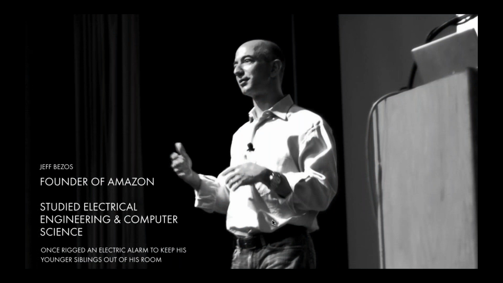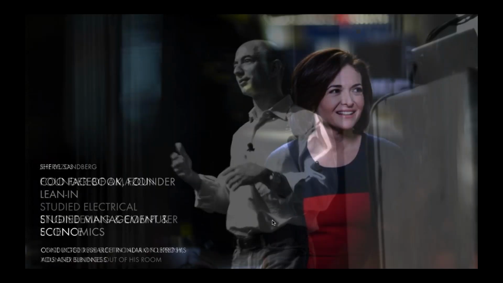He also studied in STEM, studied electrical engineering and computer science, but in his case, he got on this path not because he wanted a specific career, but he wanted to keep his siblings out of his room, and so he created an electric alarm to do that. Surprisingly, we found that this is one of the most popular applications of electronics that kids have. It's a very real problem for them. They want to keep their siblings out of their room. And in this case, it set this inventor out on a path to use technology for creative purposes.